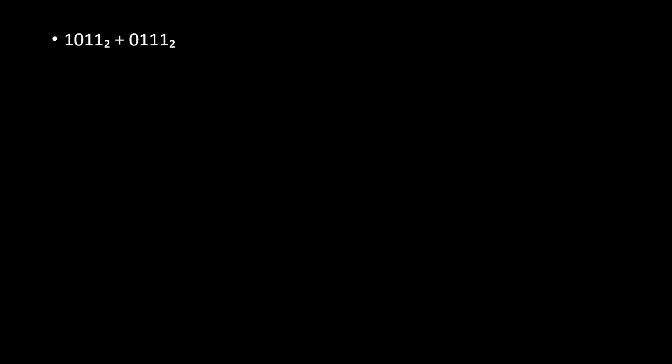If we were going to add the numbers 1, 0, 1, 1 plus 0, 1, 1, 1, we would get 1, 0, 1, 1 plus 0, 1, 1, 1. And this is going to be case 2, which we're going to write a 0 and carry a 1. This is now going to be case 3, where we're going to write a 1, carry a 1. This is case 2 again, because the 0 doesn't mean anything. We're going to write a 0, carry a 1. This is going to be a case 2 again. We're going to write a 0, and finally carry that last 1. And we're going to get 1, 0, 0, 1, 0, base 2.